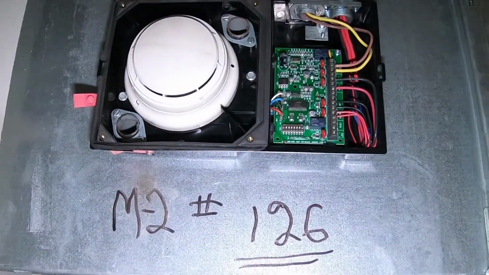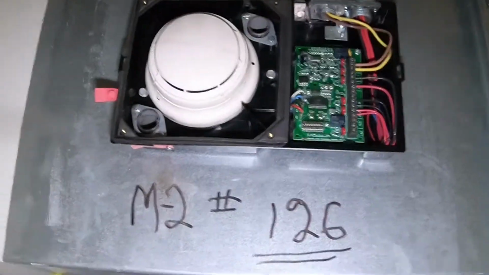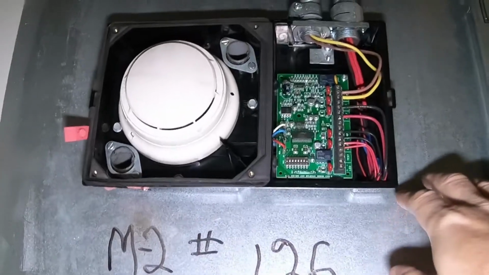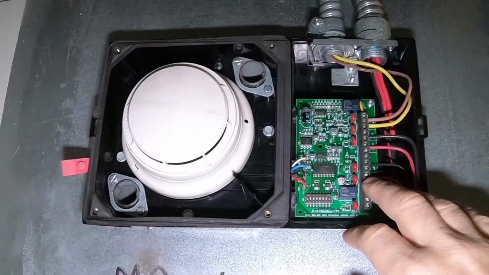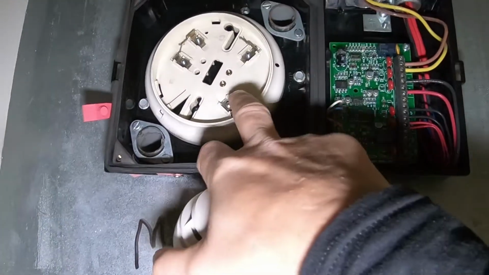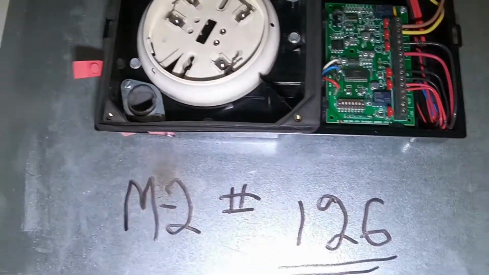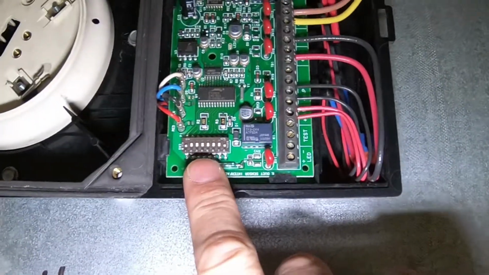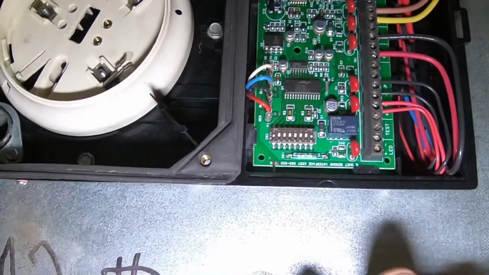Okay, we have a duct detector here. It's the device we're looking for, M2-126. As you can tell, it's just a smoke head inside a box that senses smoke inside the ductwork. Now you'll notice that this base does not have any dip switches. The dip switches are over here on the circuit panel. They are addressed exactly the same way. We just have to do it there instead of on the base.